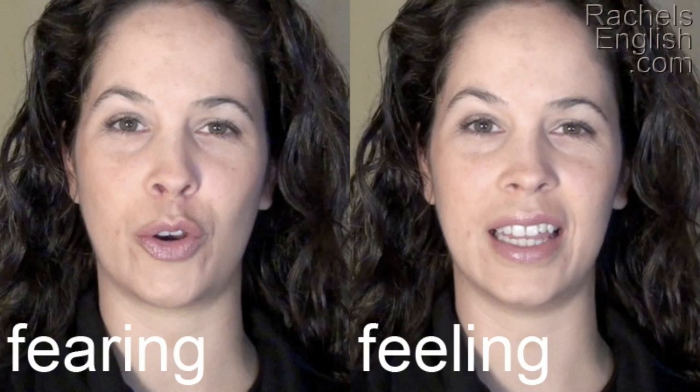And now a word pair where the R and L sound comes in the middle of the word. Feeling and fearing. Here again are both sounds. The lips are more rounded for the R sound, and the tongue tip for the L is, as expected, raised to the roof of the mouth. In the R sound, you can see more dark space in the mouth because the tongue is pulled further back. In the L sound, the tongue is more forward, and therefore you can see it more easily through the teeth.